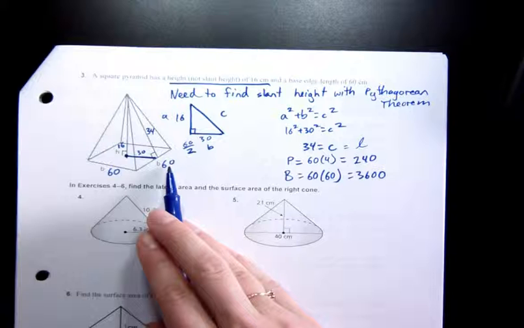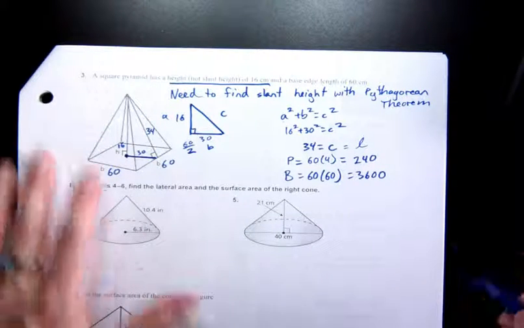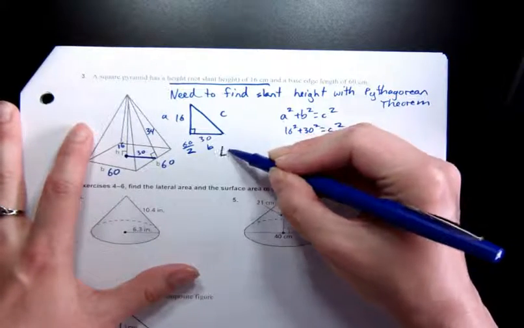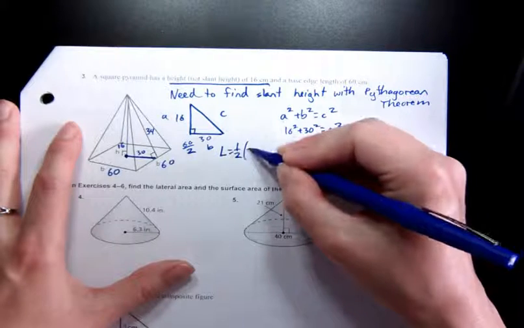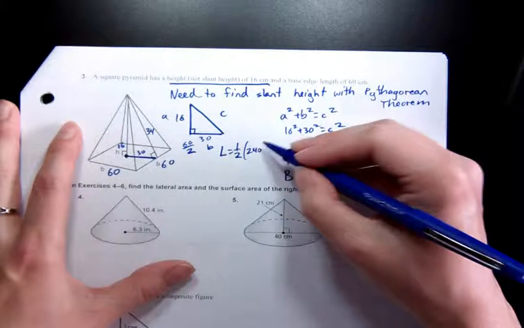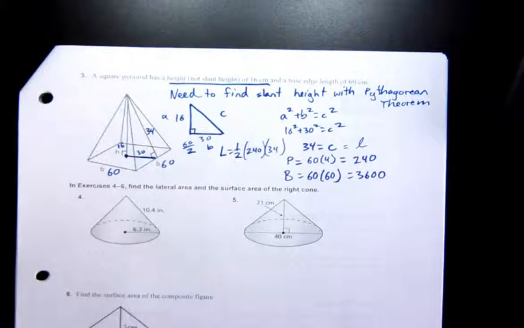So, are y'all with me now? Yeah, I'm with you. Some of y'all understand. Alright, so lateral area is just 1/2 perimeter times the slant height. So 240 times 34. Can anyone mental math that one? Can you type it in the calculator faster than me? 8,160.